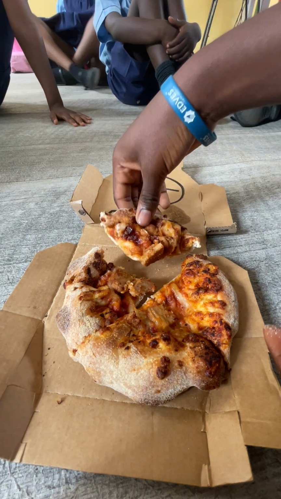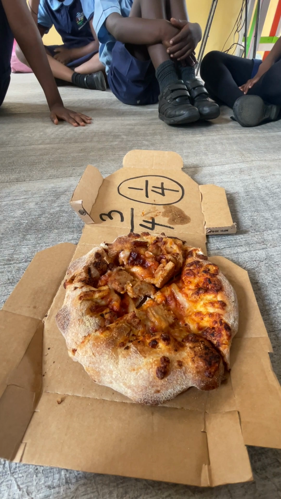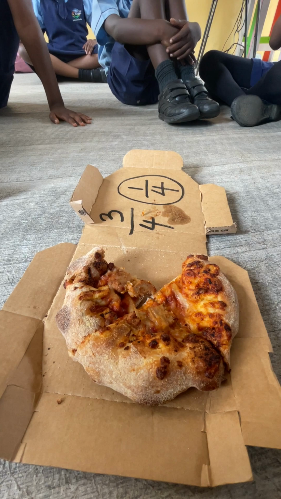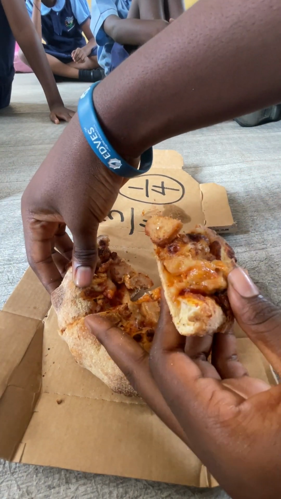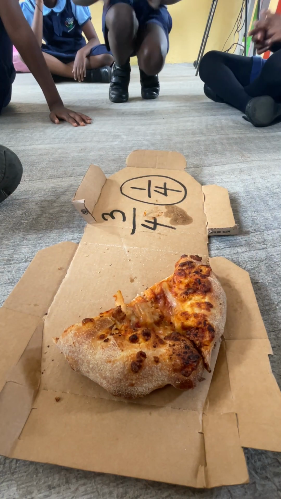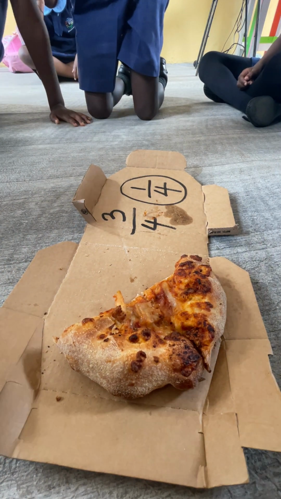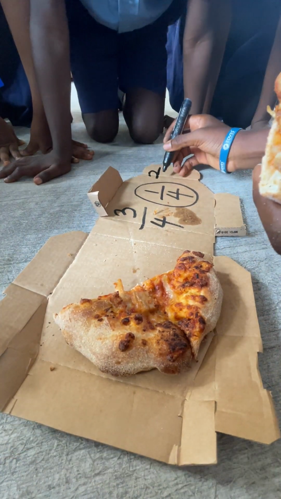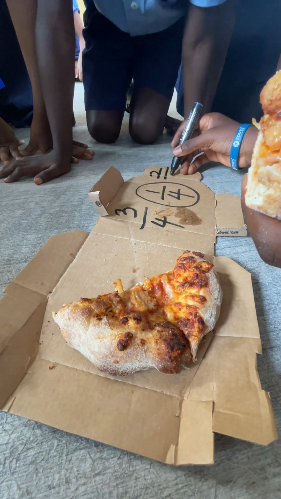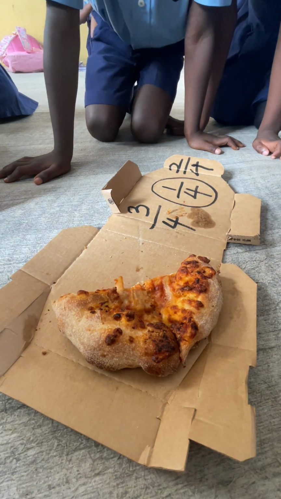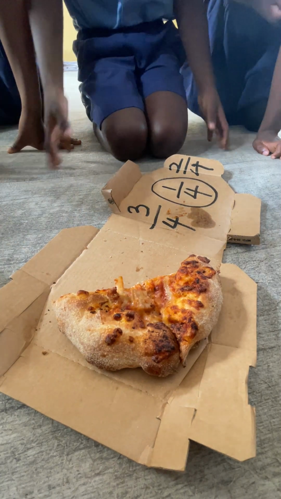Now let's take another example. Beautiful, thank you. So let's say I took this first part and another one. Now, I need someone to tell me, if I took 2, how many did I eat? 2 over what? 4. And what are we going to call this? 2 over 4. So I call it 2 over 4 or what?